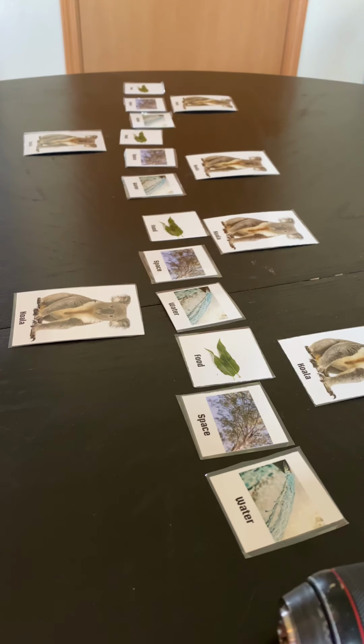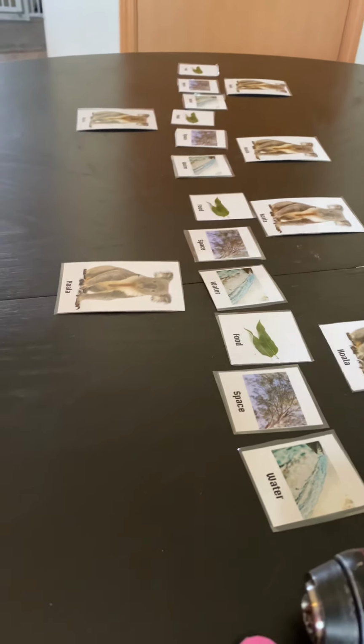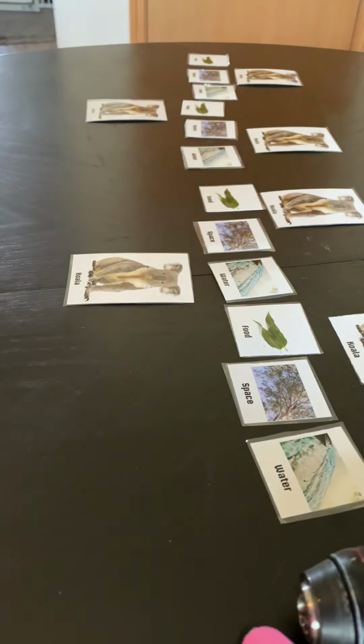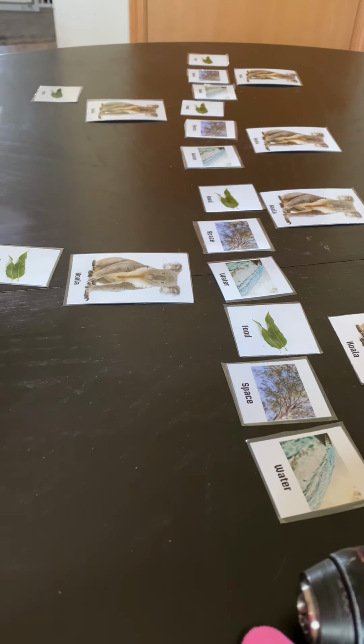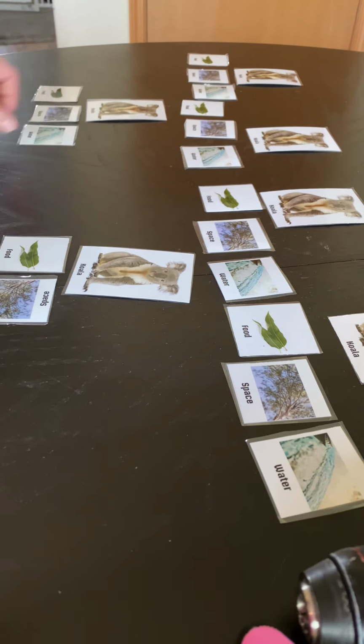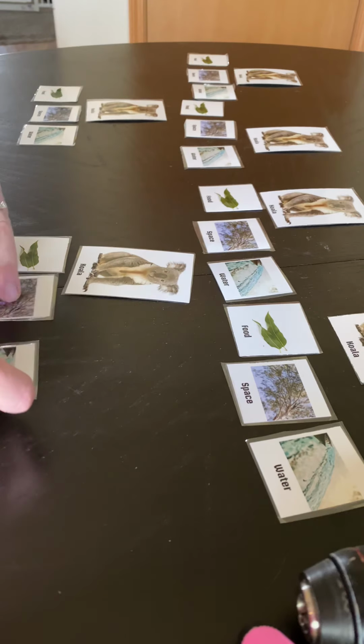So my next round, I'm going to start with 6 koalas, and we'll see if those koalas survive. So let's see, I still have plenty of food, water, and space. So I'm going to give each one of them a food, water, and space card. Hopefully this will work. So I've got food for these 2 koalas. I've got enough space for these 2 koalas to live, and I've got enough water for these 2 koalas to live as well.